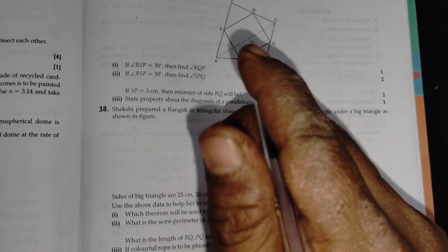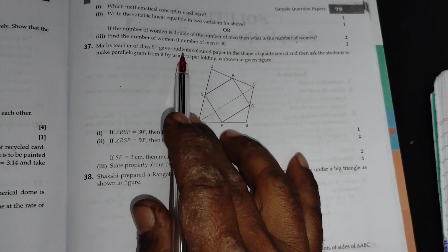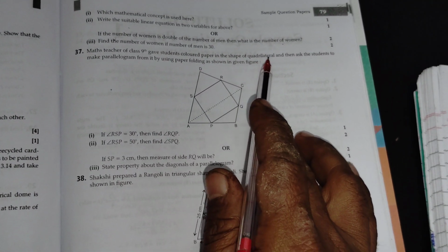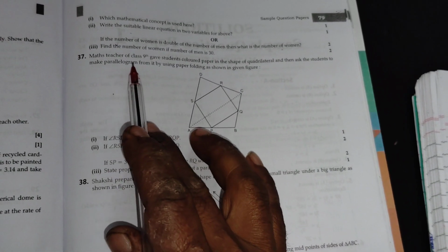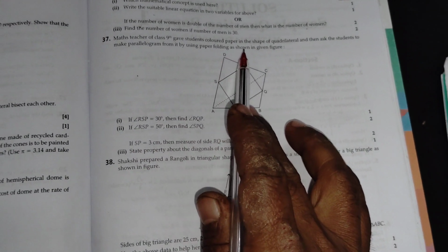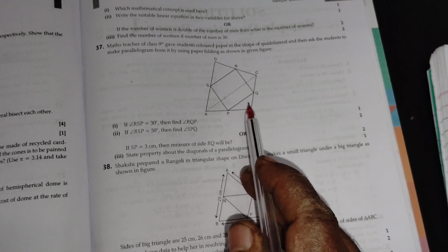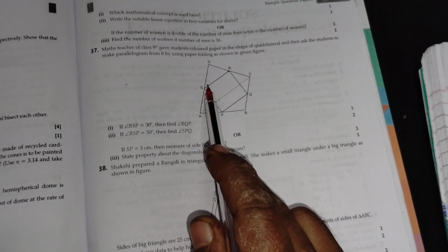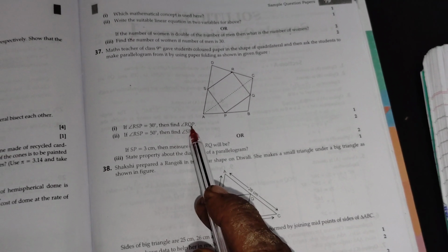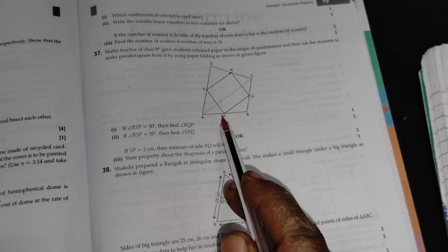In the next, 37th question, the maths teacher of class 9th gave students colored paper in the shape of a quadrilateral and asked the students to make a parallelogram from it by using paper folding as shown in the figure. So this is the maths activity. Angle RSP is 30 degree. Where is RSP? This is the 30 degree. Then find RQP.